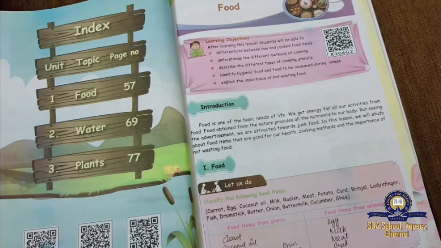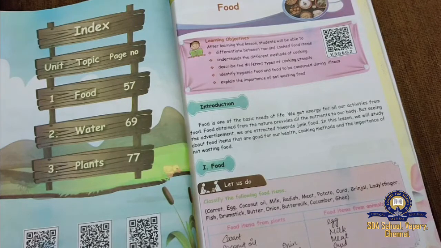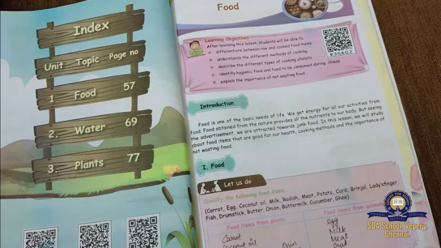So as we have learned before, food is one of the basic needs of our life. Without food, we cannot live. Okay. So we will be doing many activities, right? We will be walking, we will be jumping, we will be running. So for all those activities, we need energy. So from where do we get energy? We get energy from food. Okay, so food is one of the basic needs of our life. Food is the only thing which gives energy.